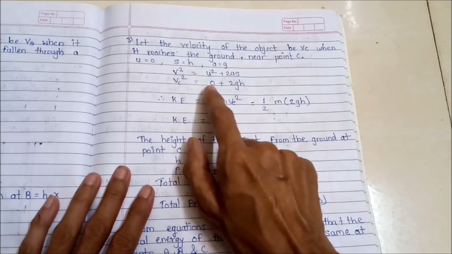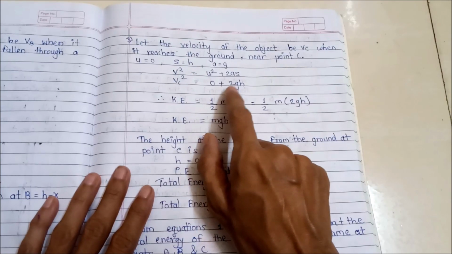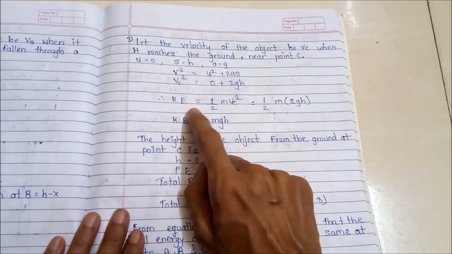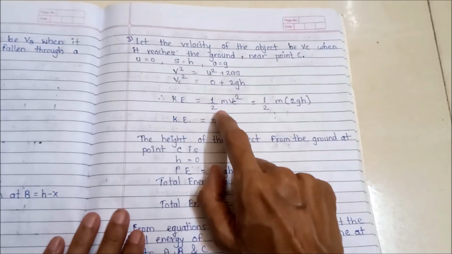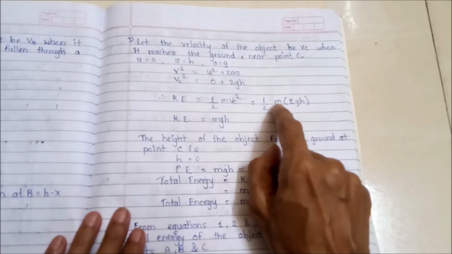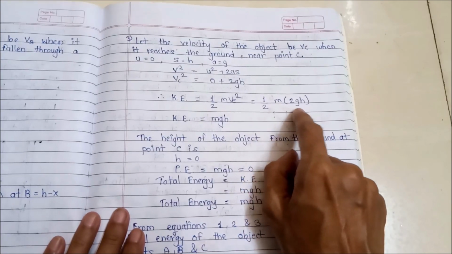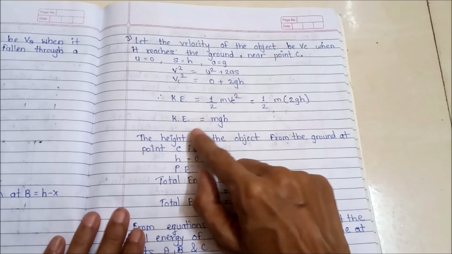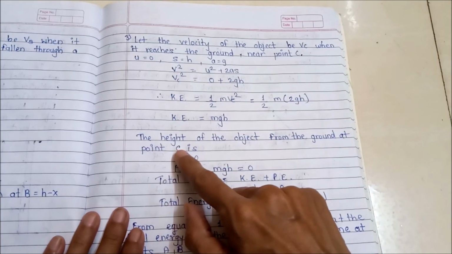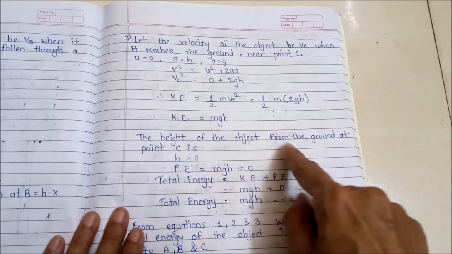Vc square is equal to 0 plus 2gh. Kinetic energy is equal to 1/2 m Vc square is equal to 1/2 m 2gh. Kinetic energy is mgh.